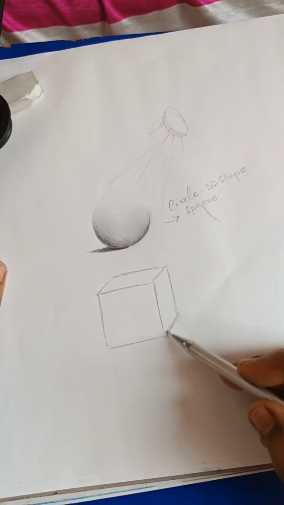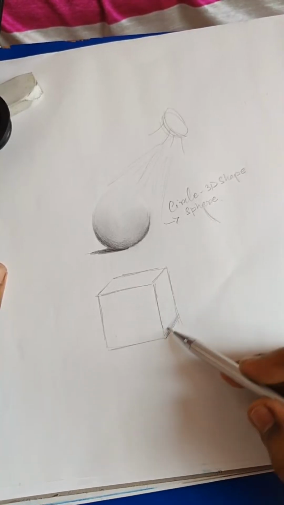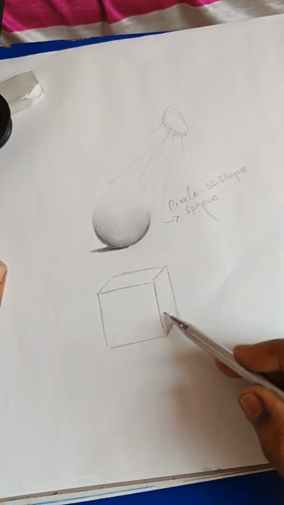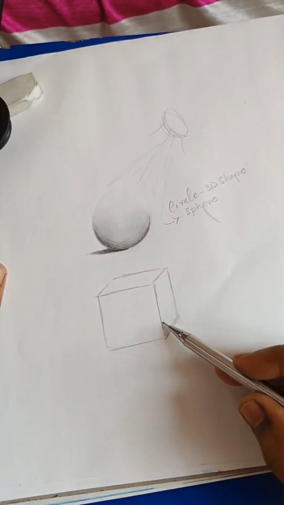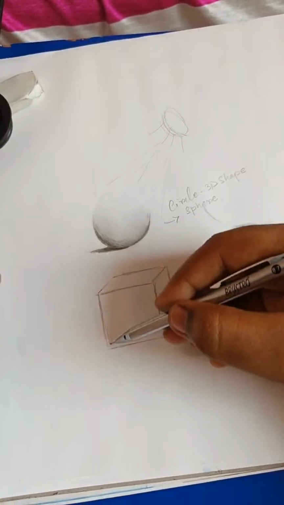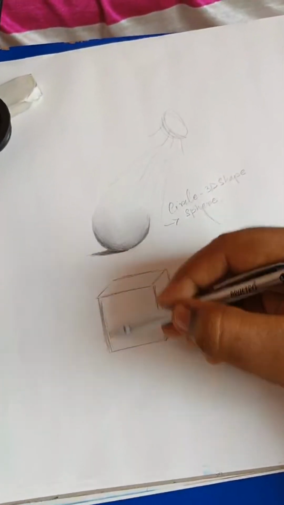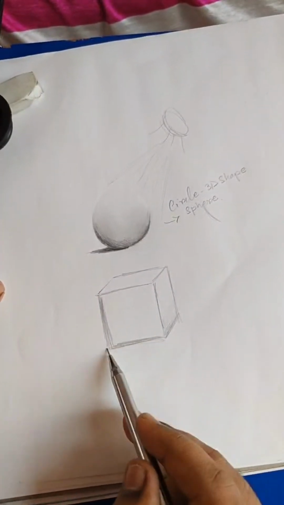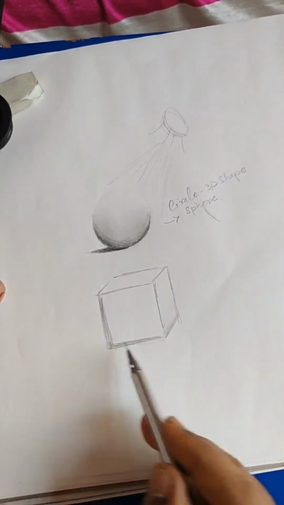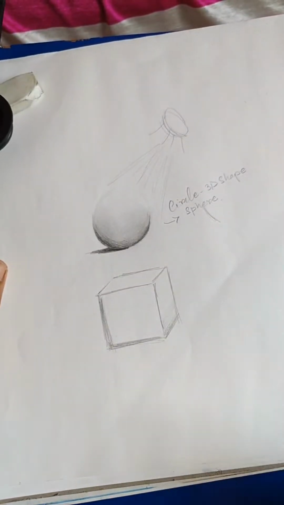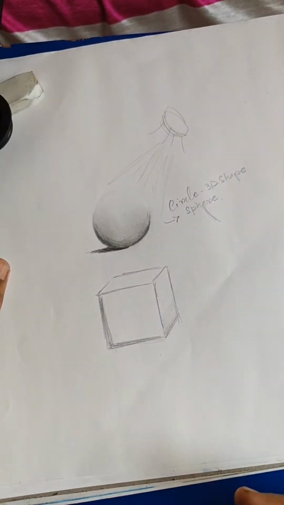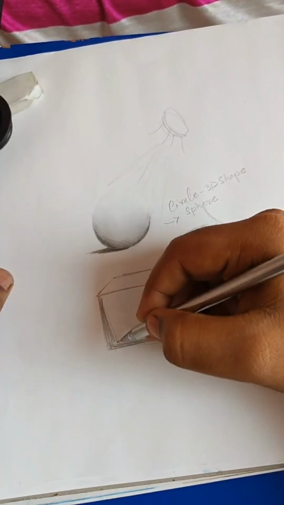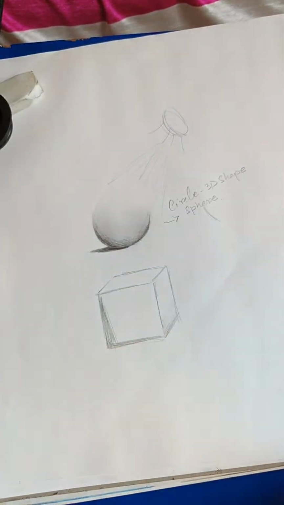There will be some marginal shading, right? Not to the details, but the main thing comes here. That one part will be too much dark. So you have to keep in mind, yeah, this is called a cube. When the square becomes a 3D shape, this is called a cube.